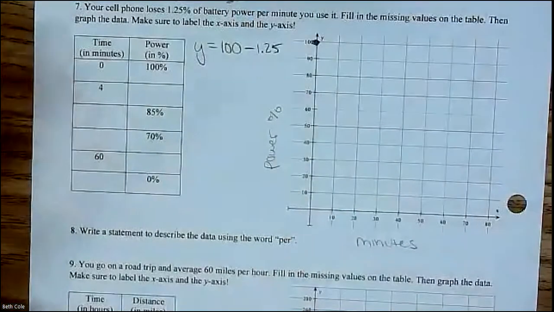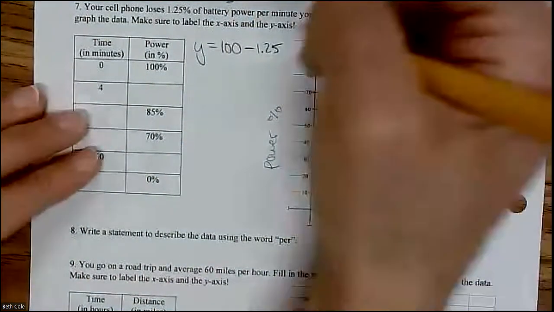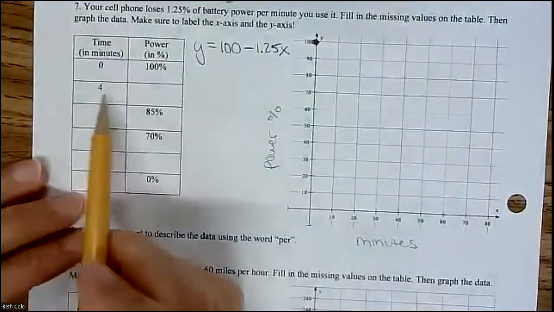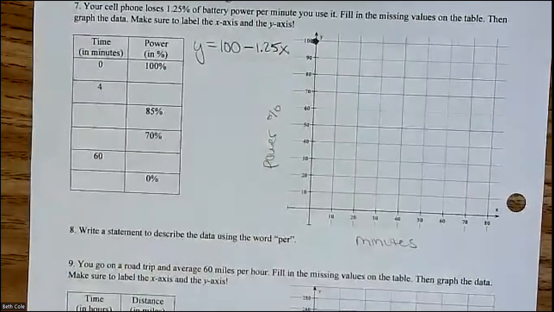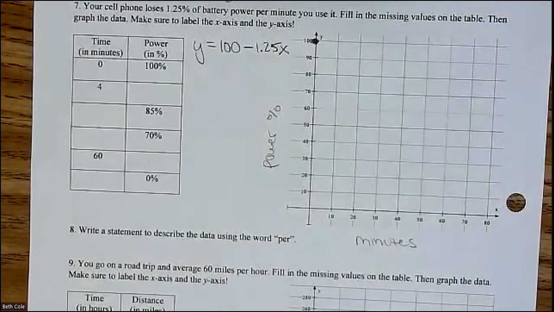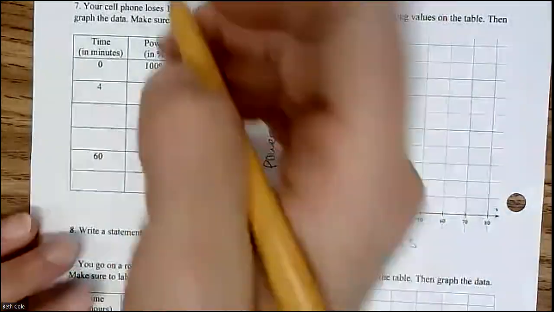We need a variable with that. It's 1.25x, like per minute, okay? So if 4 minutes go by, you would lose 1.25 per those 4 minutes. I'll pull the calculator up here. So you'd have 1.25 times the 4 minutes. So that's how much you lose. So what's left? 95%. So we're going to put 95% in. Wait, I was right.